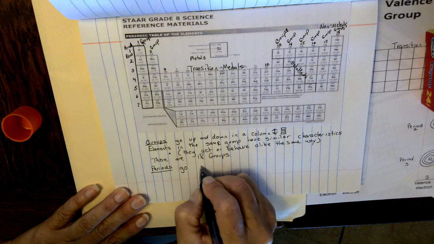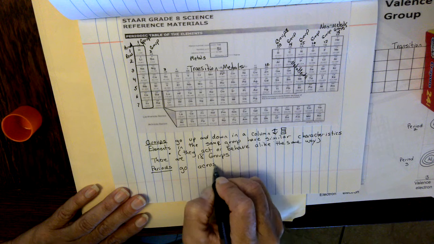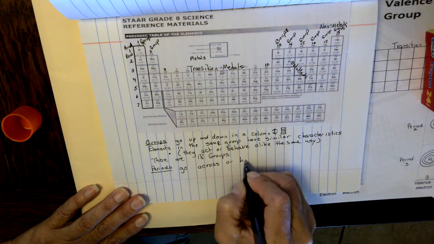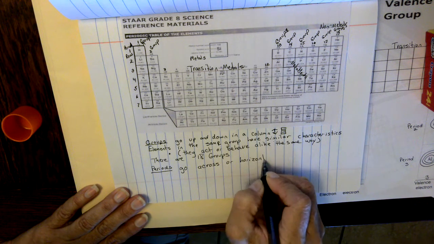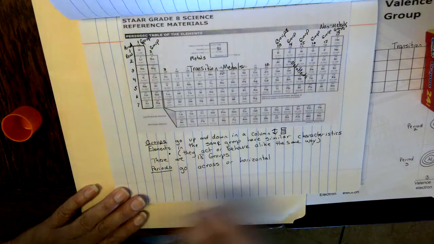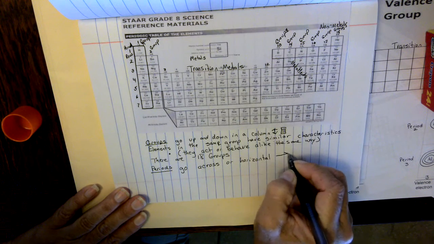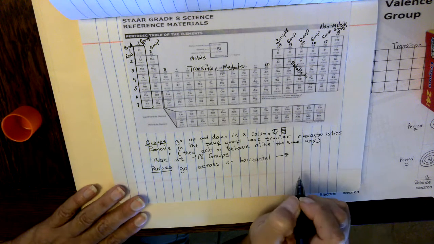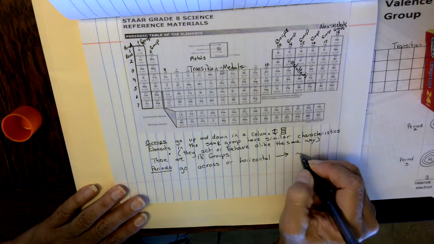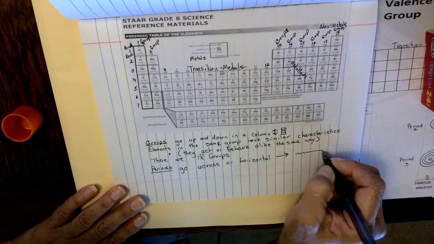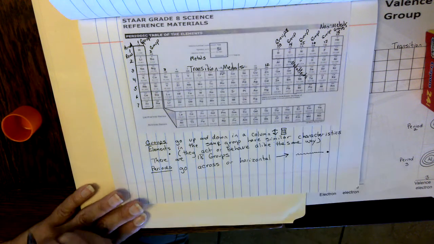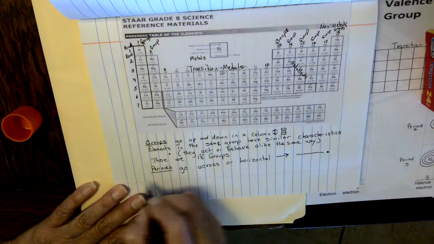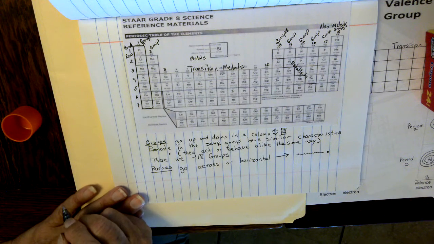Periods go across, or horizontal, this way. This is how I remember. When you write a sentence, you write like this, and at the end, you put a period. That's how I remember that periods go across.